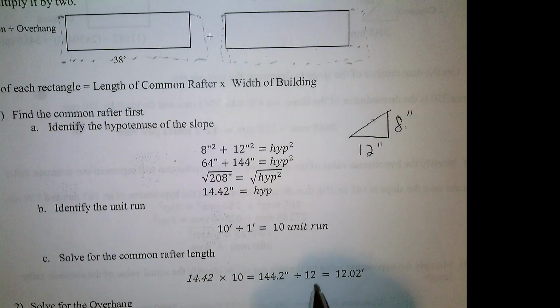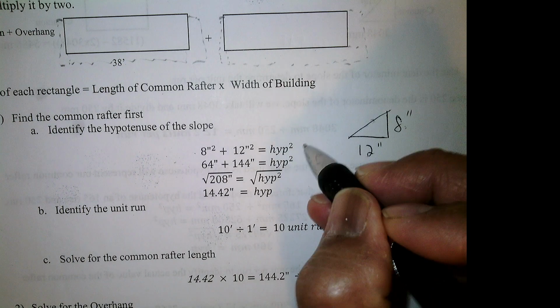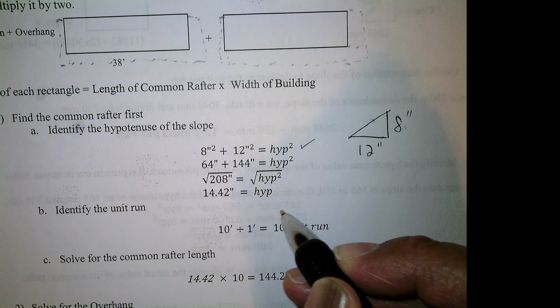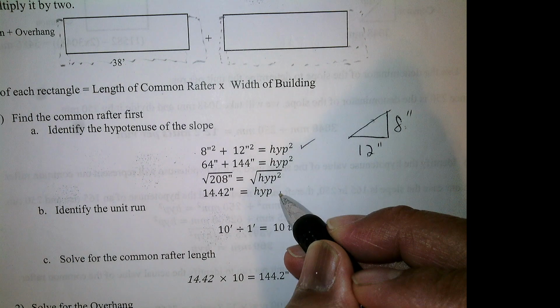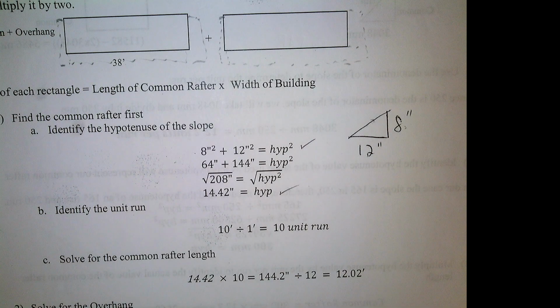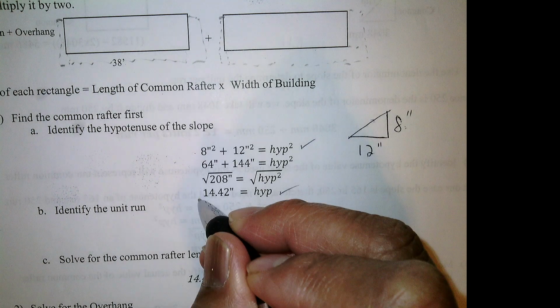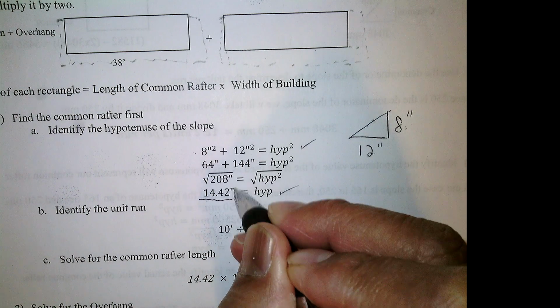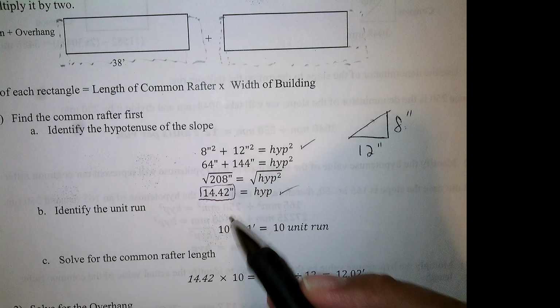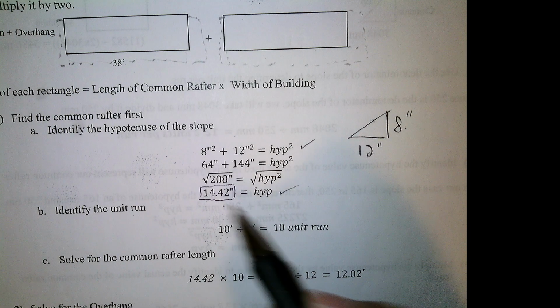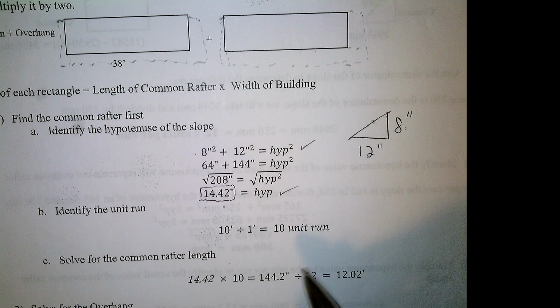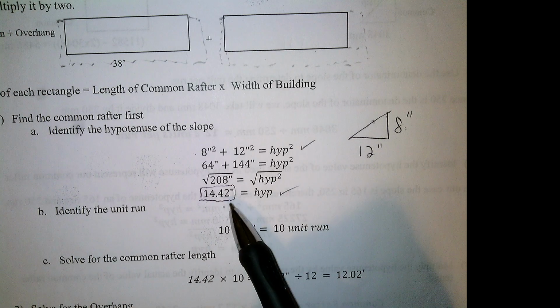You may want to pay attention to this line and find the square root of 12 squared plus 8 squared. So we are going to use the hypotenuse 2 times. The first time, you calculate the common rafter length. The second time, you calculate the overhang.